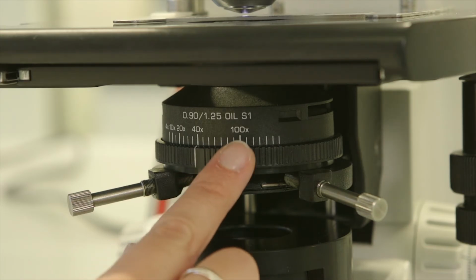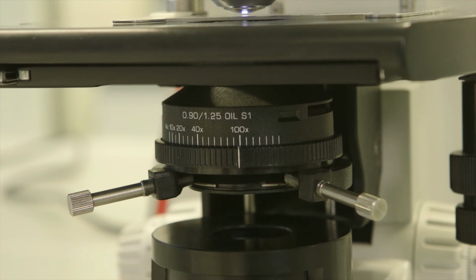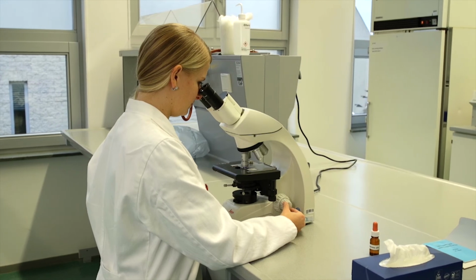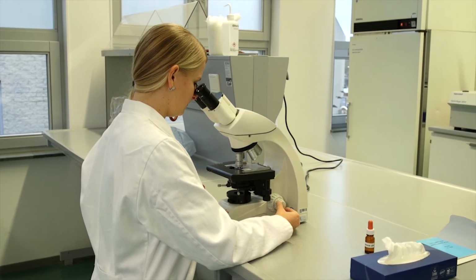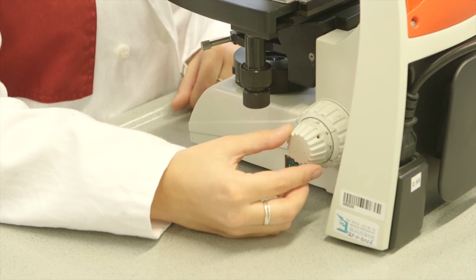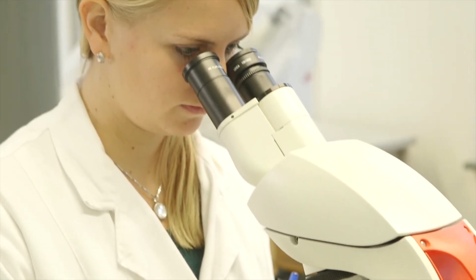Set the aperture diaphragm to 100 times. Once again, the image needs to be focused. Focusing at this magnification is done only with the fine focus knob. The objective lens is now very close to your preparation, so even the smallest adjustment can cause damage. So look very carefully at this section and make only very small movements with the fine focus.